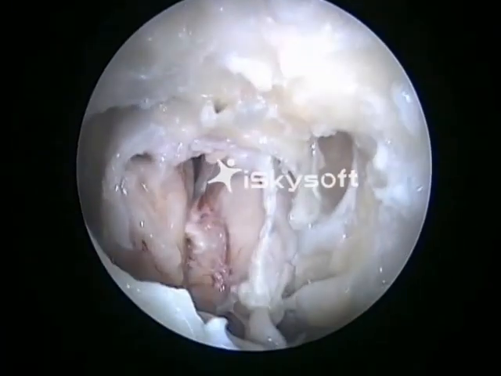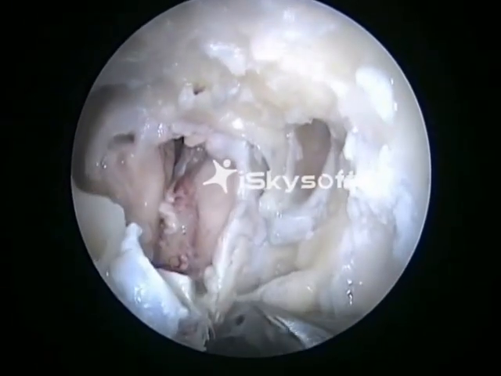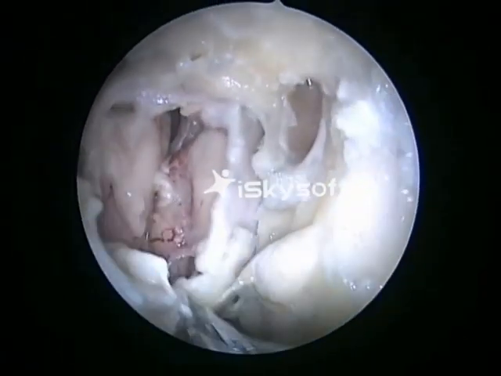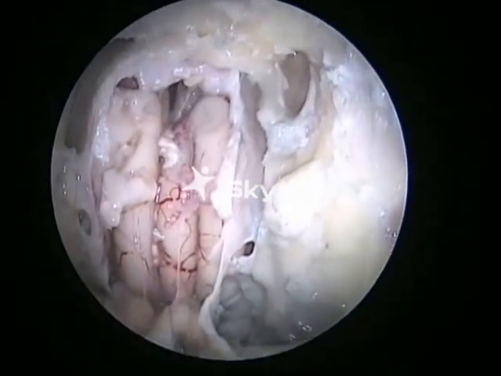And now we can see the olfactory tract. In fact, we're cutting the dura now. We can see the olfactory tracts on both sides. The gyrus rectus is seen very clearly.